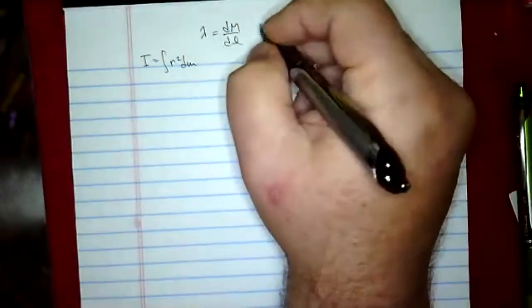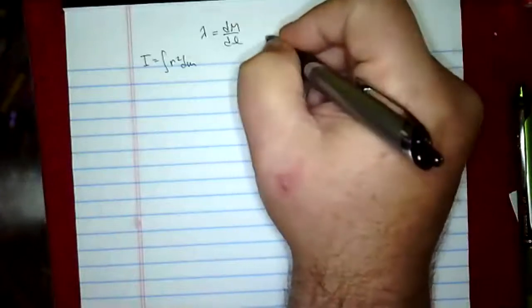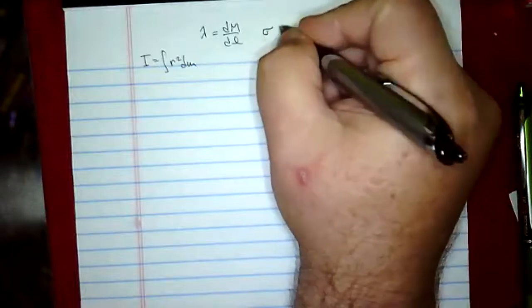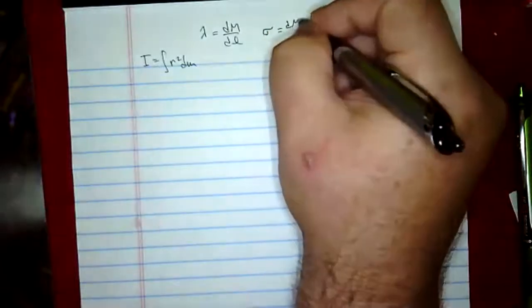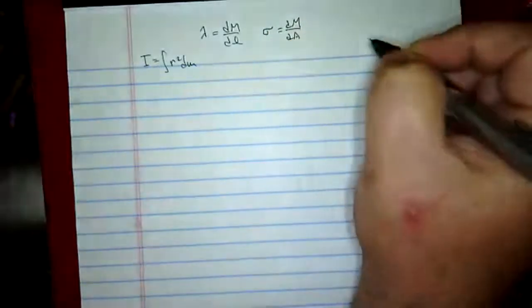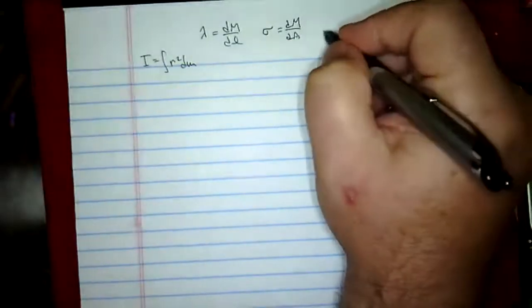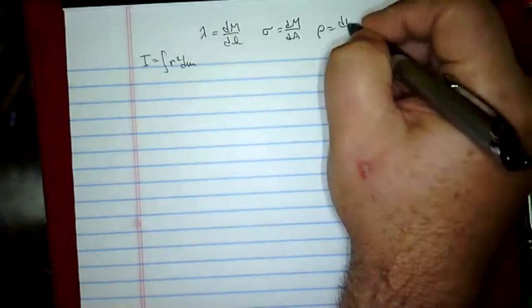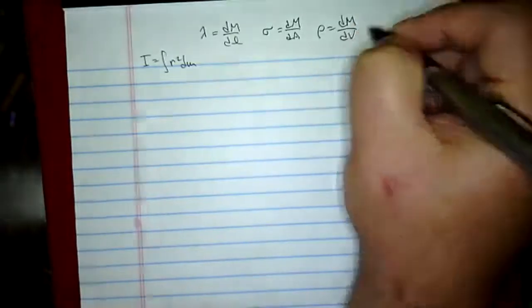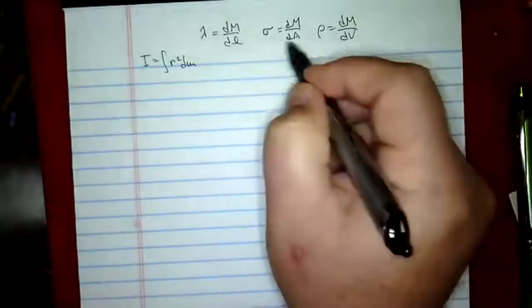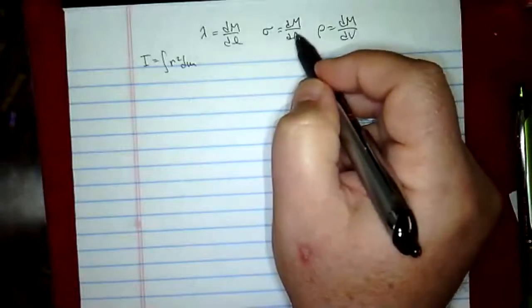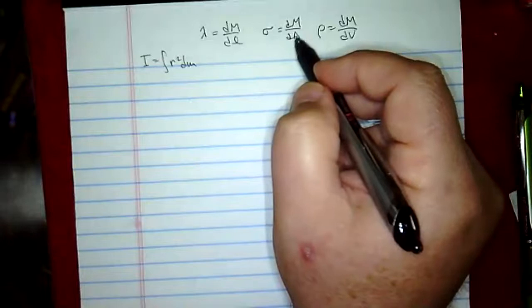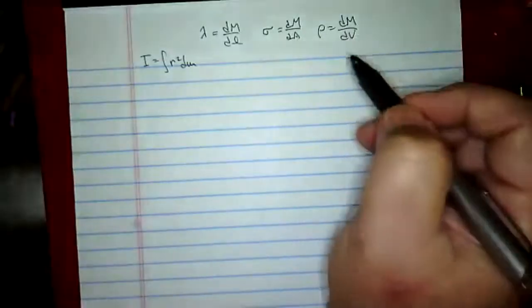If you had a uniform surface distribution as opposed to just one-dimensional, then you normally say sigma is equal to dm over dA. And finally, if you had a volume, you normally use rho is equal to dm over dV. Again, if you're using single integrals, you're going to try to figure out a differential mass element that has only one variable to integrate, in the dA or the dV.